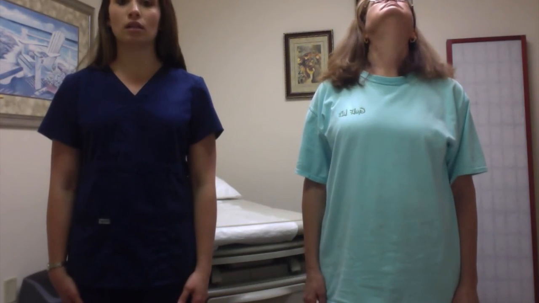Okay, now for range of motion, we're going to kind of do this one together. We're going to start with the neck. So we're going to do flexion, extension, lateral side to side, and rotation.